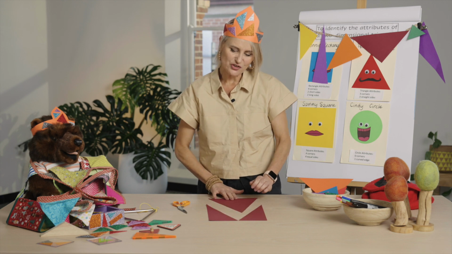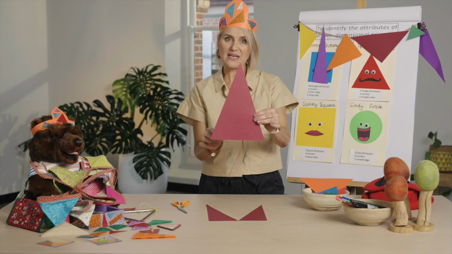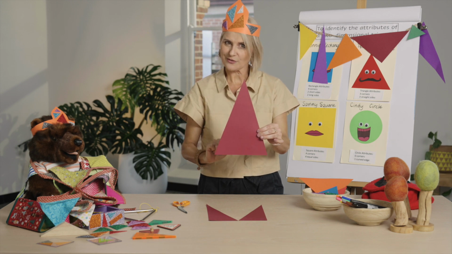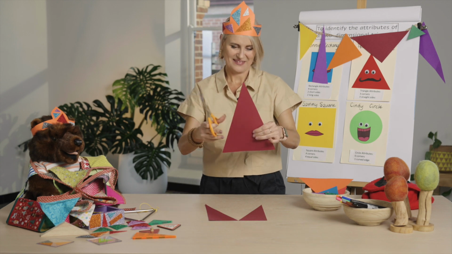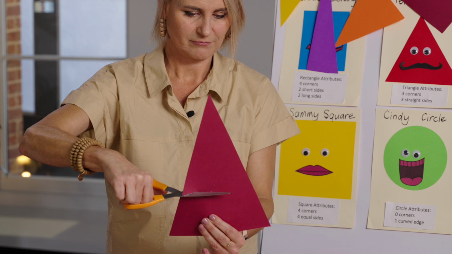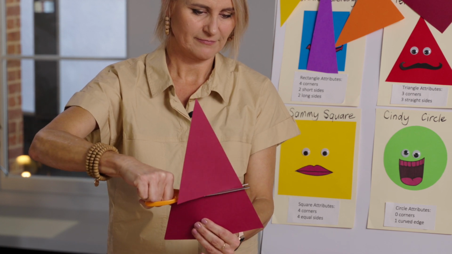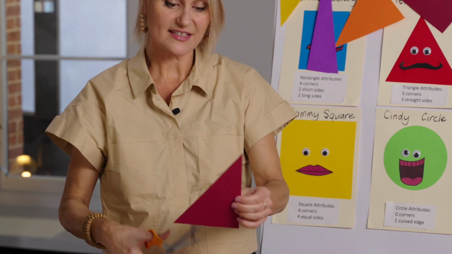Fascinating. Do you know that I'm going to do some more cutting, and I'm going to turn this big triangle into lots of smaller triangles. Have a look. I'm going to cut this here. And then I'm going to cut this in two again.